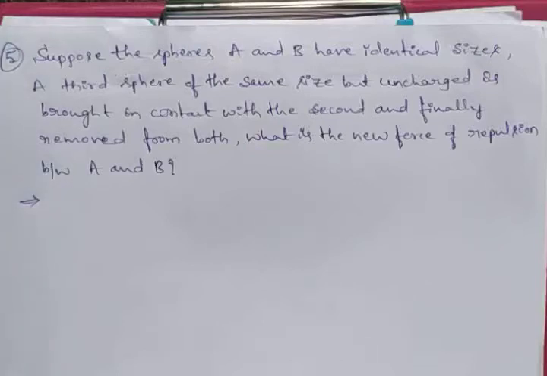See the next numerical from the electric charges and fields. Suppose the spheres A and B have identical sizes. That is, there are two spheres, A and B, which are identical spheres.